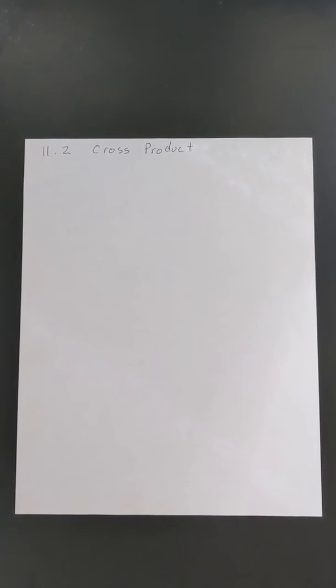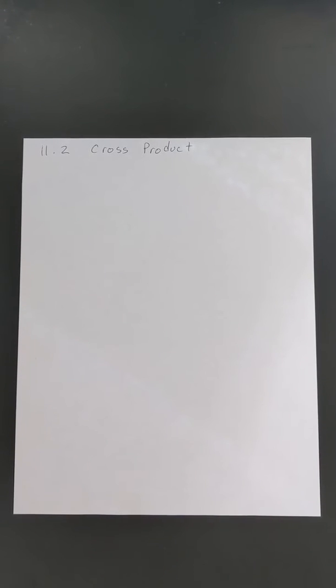Hello again. This time we're going to take a look at section 2 in chapter 11, cross product. This is an almost purely math section.